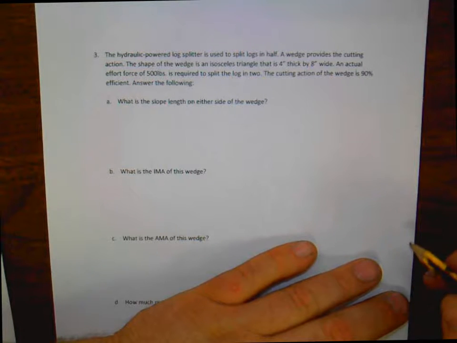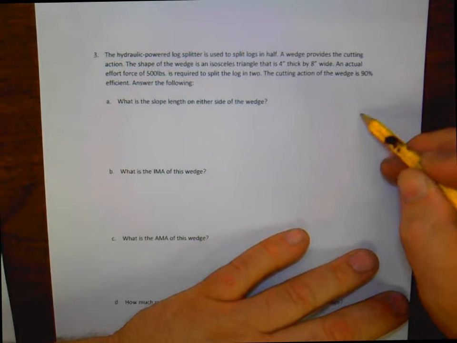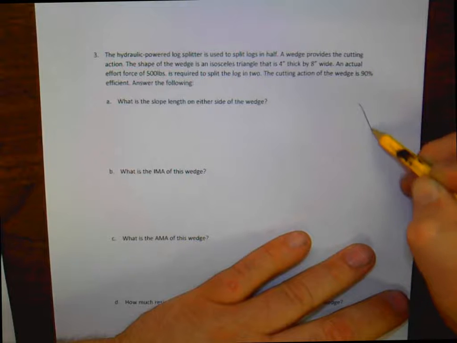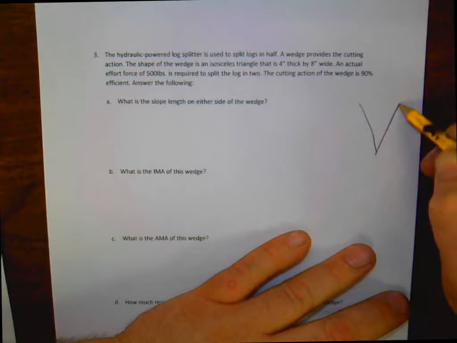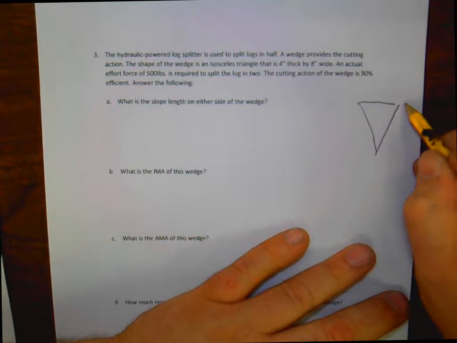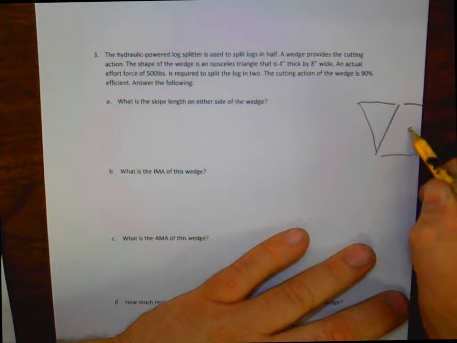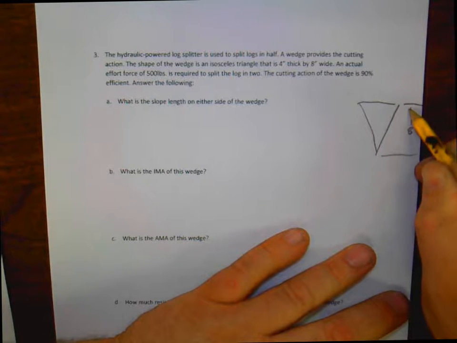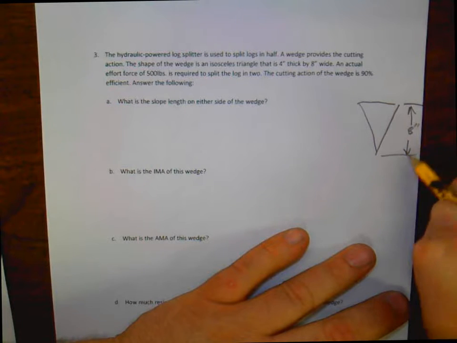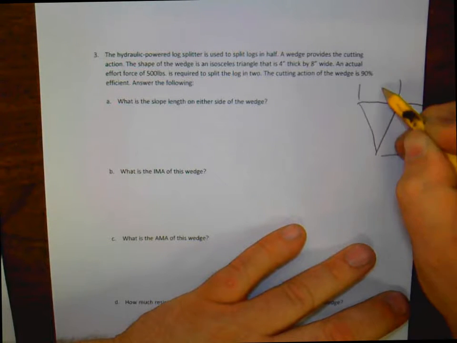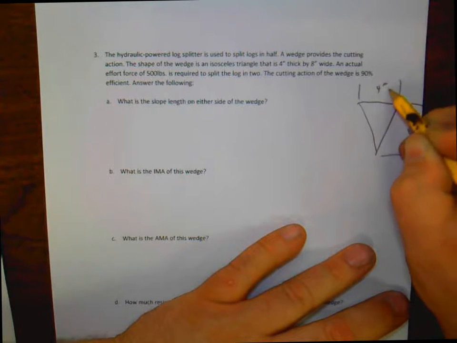Answer the following. So first off, we've got two possible scenarios here when we're talking about our wedge that we could use. The one is a scenario that I think we're talking about, where this is 8 inches and this is 4 inches, going in that way.